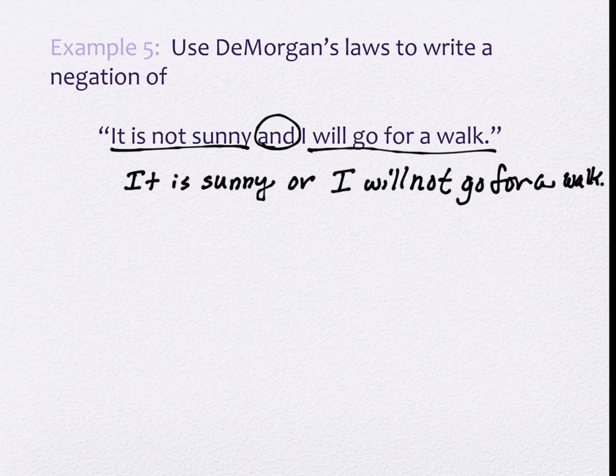So if somebody came to you and they made the statement that's written here originally, it says, it is not sunny and I will go for a walk. You have a picture in your mind of what that looks like, right? Okay, picture what's happening. It's cloudy, it's rainy, whatever outside. Something outside, the sun's not shining and somebody's going for a walk, right? That's what you're picturing. If you have the negation of that, then it will be what we just wrote down. Either it is sunny and they're still going for a walk, that's an option. Or maybe it is sunny and they're not going for a walk. Either of those things are happening.